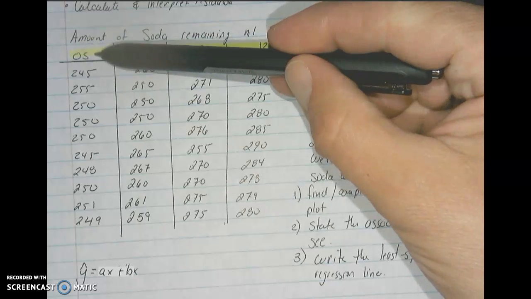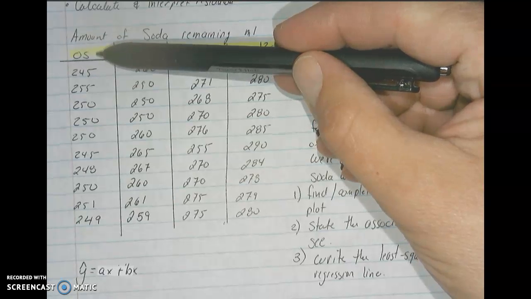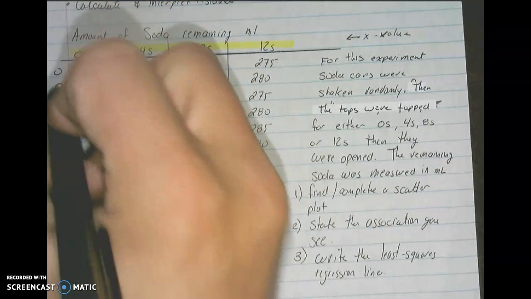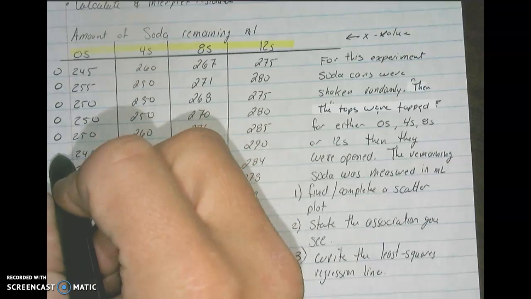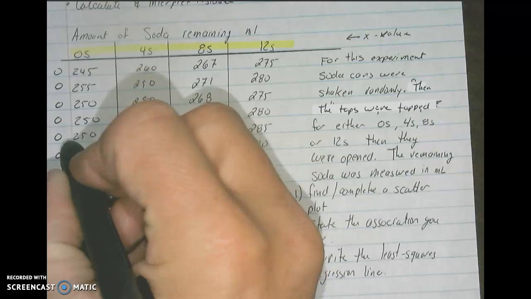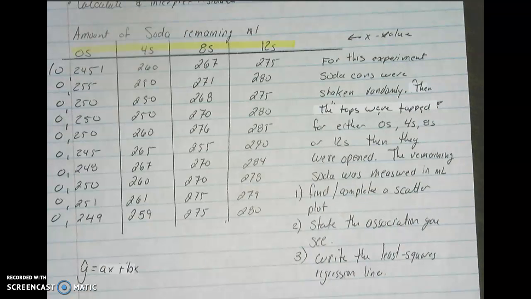So this column right here represents the 0 seconds. So what I'm saying here, the x value, the ordered pair would be like 0, 0, 0, 0, and then you have to do all your parentheses. Thank you. I was thinking the same thing.